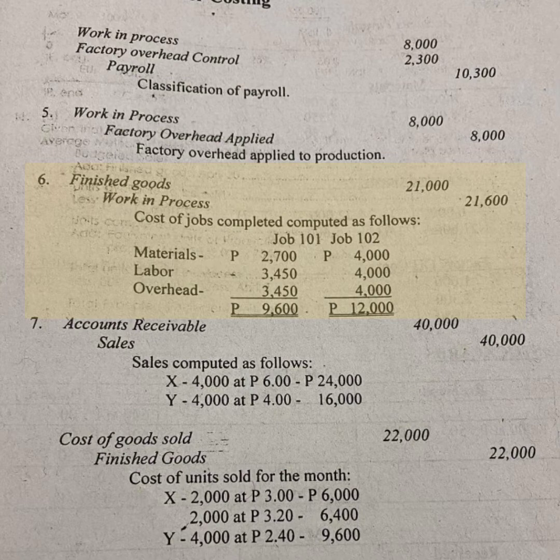So, ang kaning 21,600 sa work in process, mao na siya ang result sa materials, labor, ug overhead sa job 101 ug 102. So, sa job 101, di ba natay 9,600 pesos and job 102 is 12,000 pesos. Then, i-add lang na silang duha, 9,600 plus 12,000 pesos, we have 21,600 pesos.